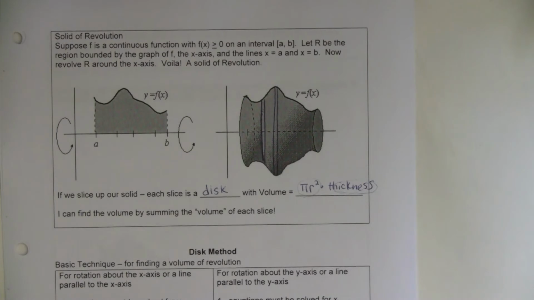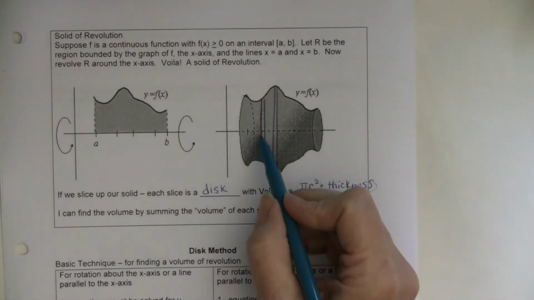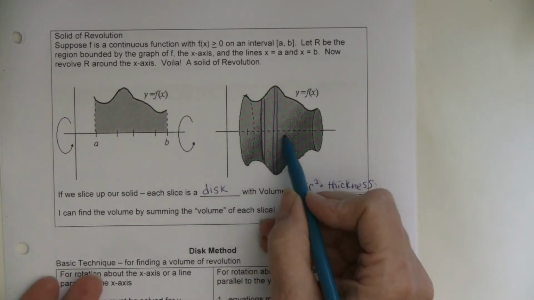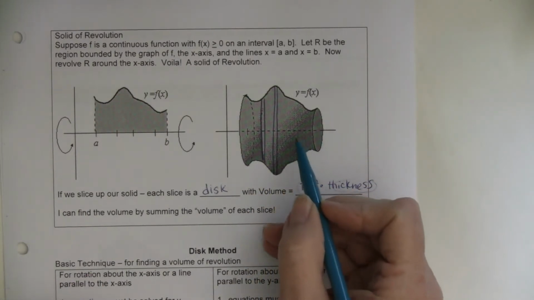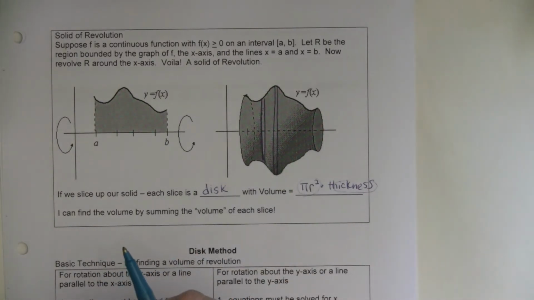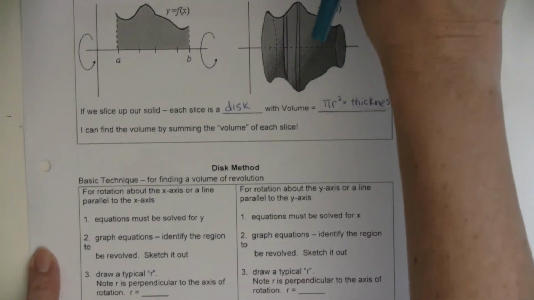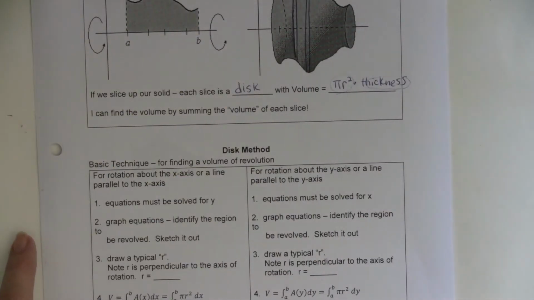Here I've just drawn 2 discs, and the idea is to draw infinitely many discs between here and here, and then add them up, and that's what the integral does. It's an adder. The big S stands for sum. Add these things up. So anyway, we'll go on and I'll show you the basic technique of doing these.